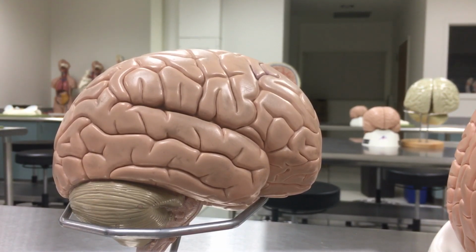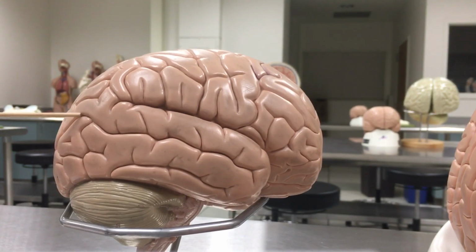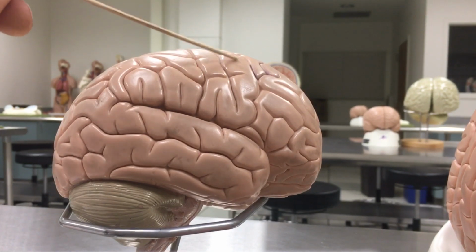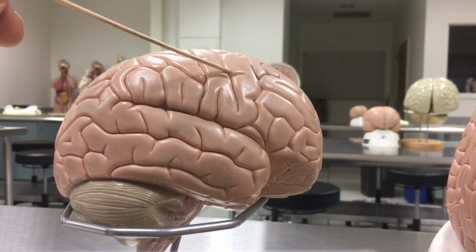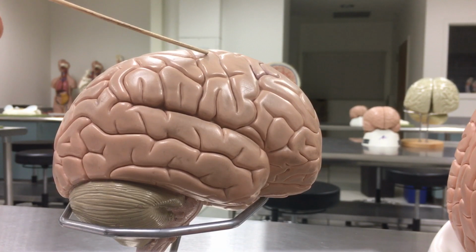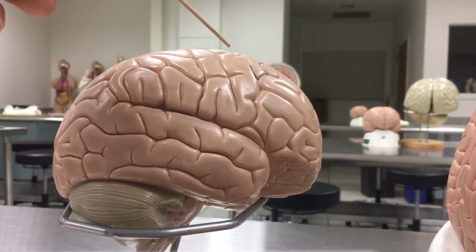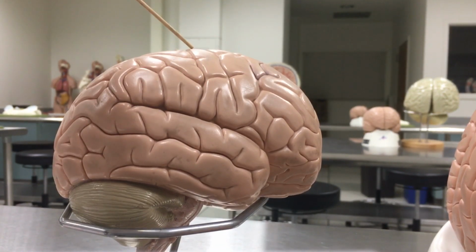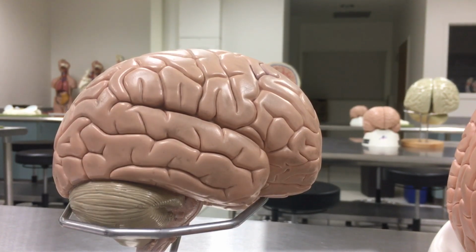Now these folds, where it folds in, are the sulci. This would be a sulcus. Where it's sticking out is a gyrus. So the precentral gyrus is in front of the central sulcus. The postcentral gyrus is posterior to the central sulcus. Inside of the precentral gyrus is the primary motor cortex, and here would be the primary somatosensory cortex.